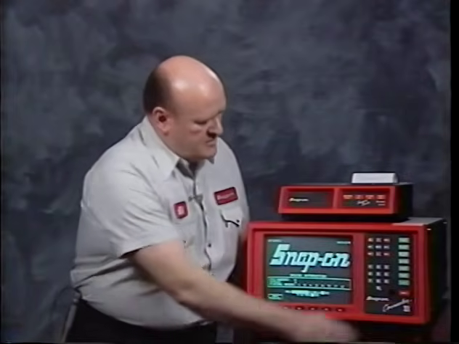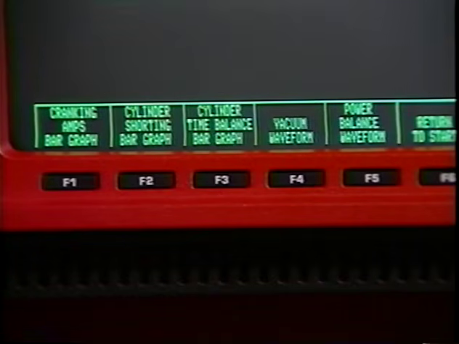The cylinder test menu gives you a variety of ways to test the power contribution of the cylinders and verify electrical and mechanical integrity. The tests include the cranking amps bar graph, cylinder shorting bar graph, cylinder time balance bar graph, vacuum waveform, and power balance waveform.